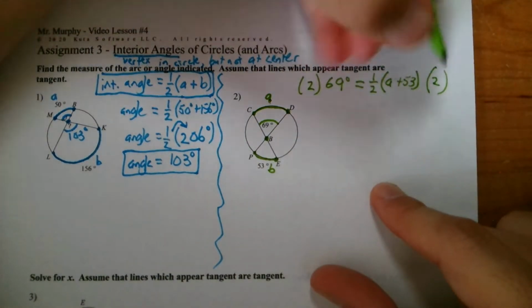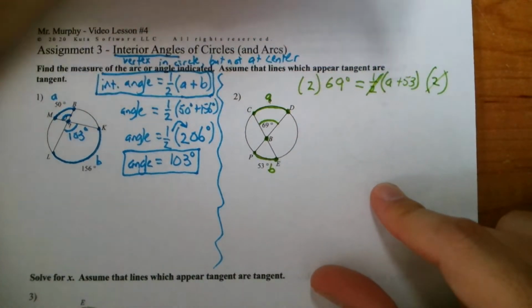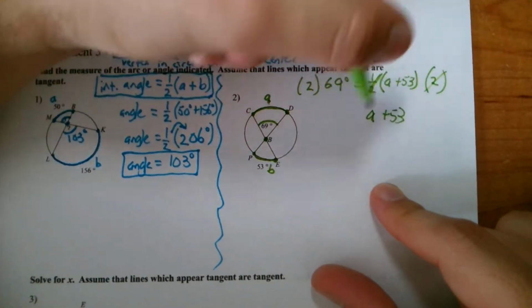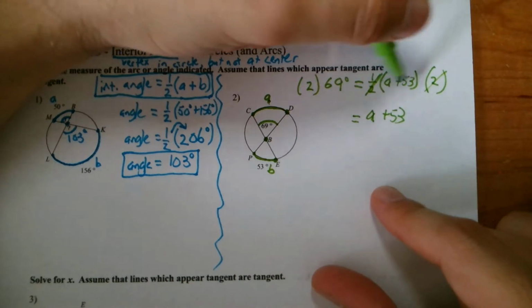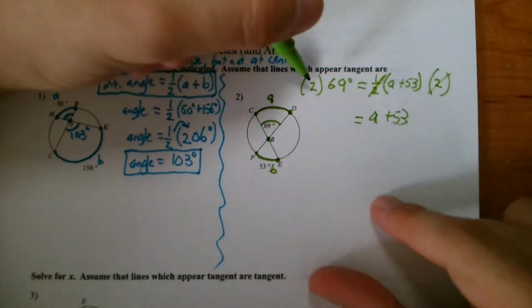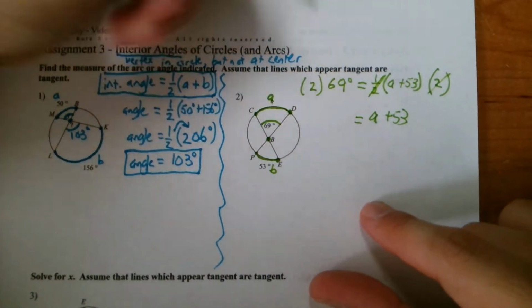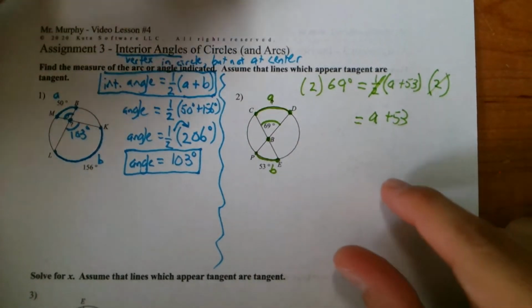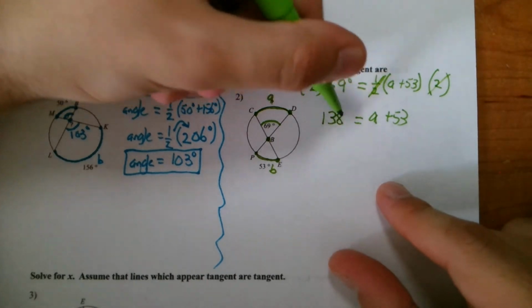What happens on the right is that this 2 cancels out this 1/2, leaving me with A plus 53, and I can drop the parentheses. Over here, I just have to multiply 2 times 69. 2 times 60 is 120, 2 times 9 is 18, so that's going to be 138 altogether.